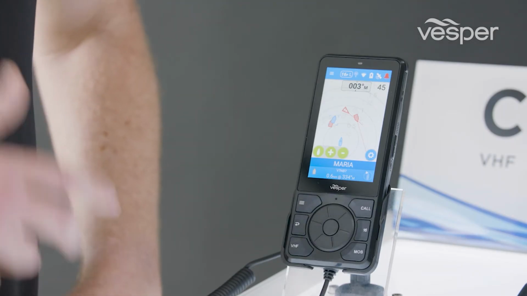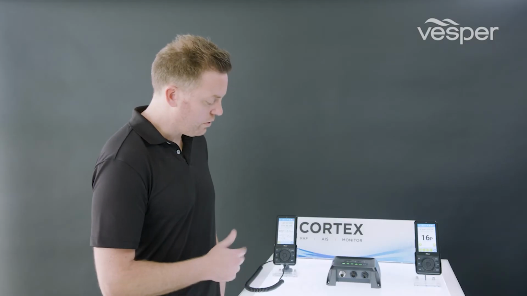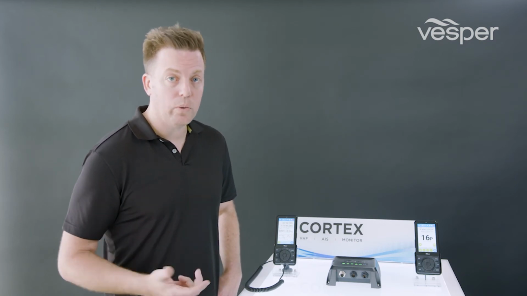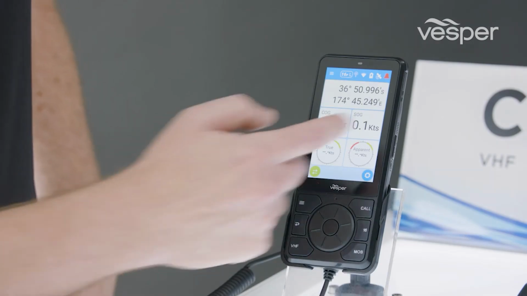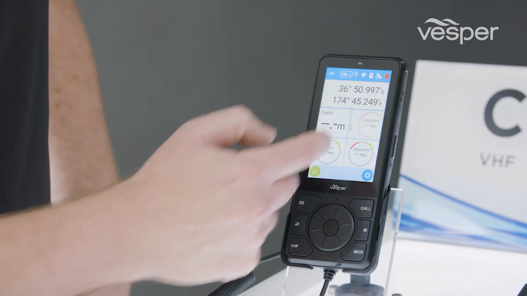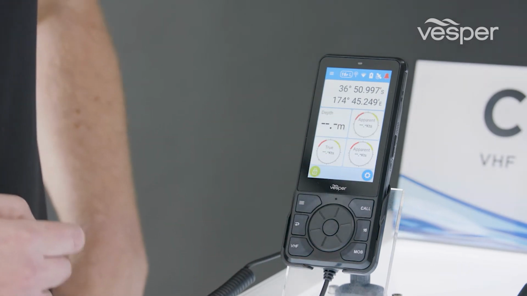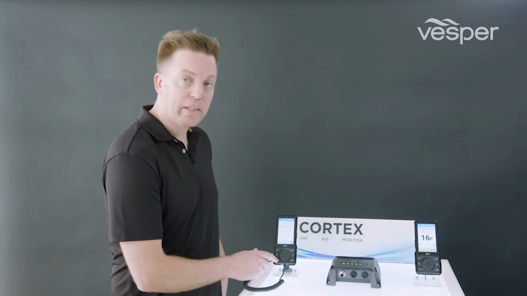This is an example of how we switch between views in a really intuitive way. The Cortex system is also connected to your NMEA network or to 0183 sensors. Any sensors that it's connected to, you can view here on the instruments view. Simply choose which ones you want to see and then lock it down. At any point, you can always go back to the VHF screen simply by hitting the VHF button.